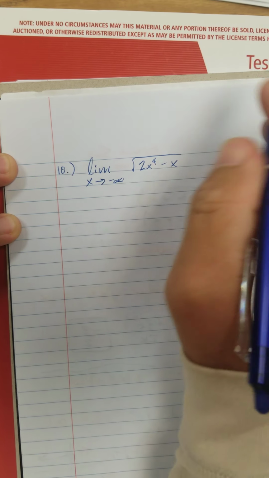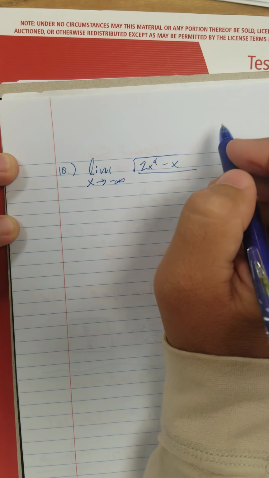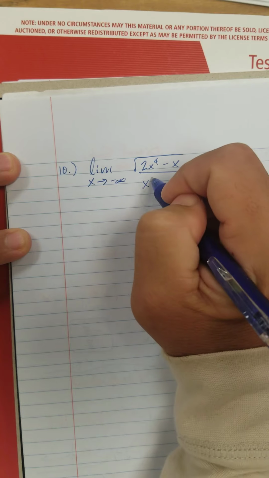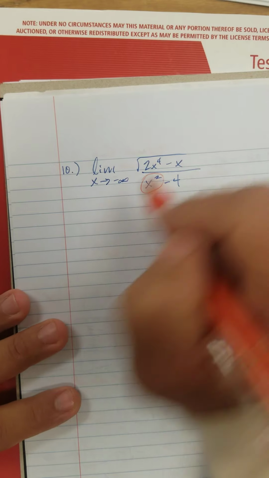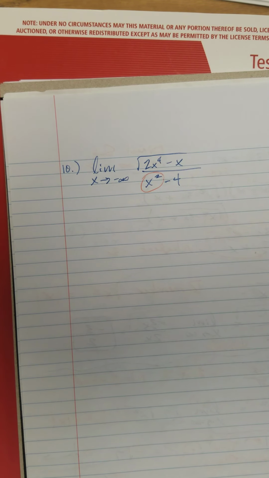It gets a little tricky when dealing with radicals, but not a big deal. If you take the leading term on the bottom, which is x squared, that means we can divide everything by x squared.